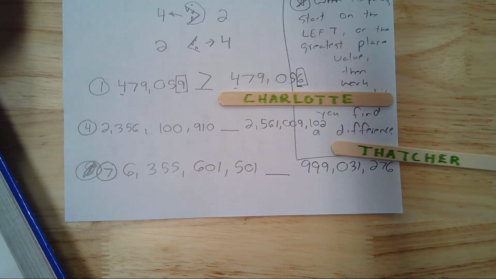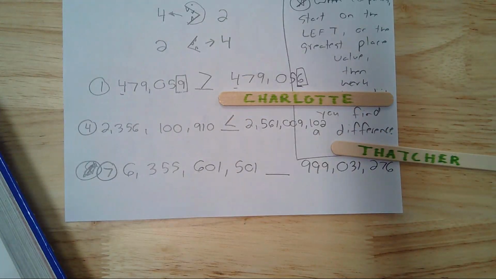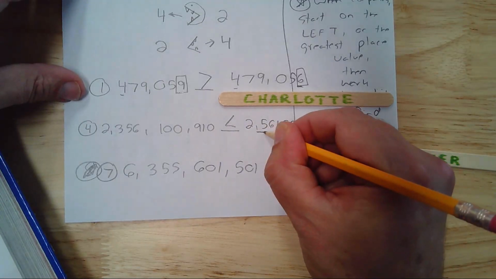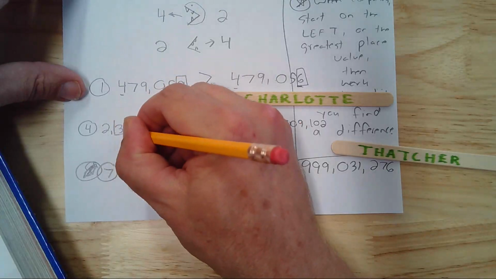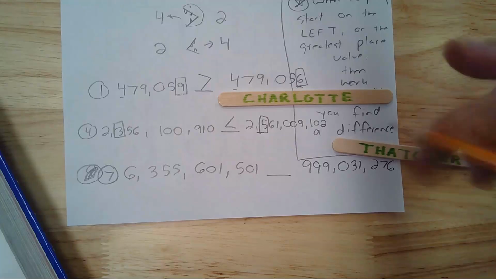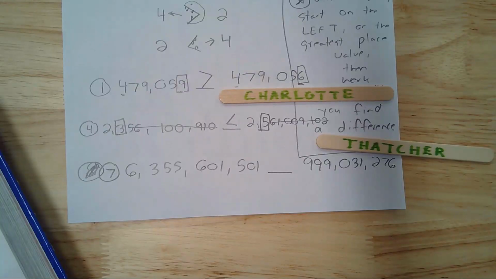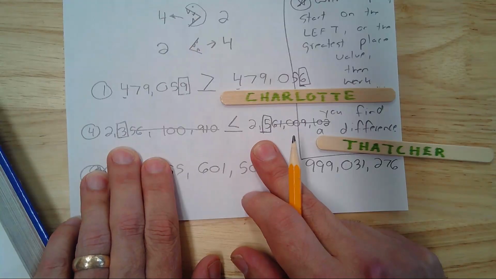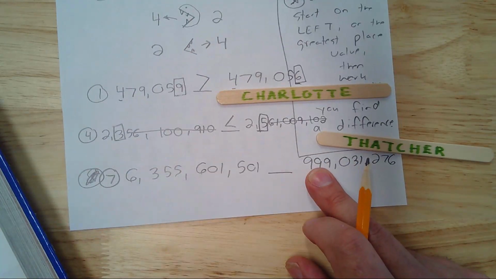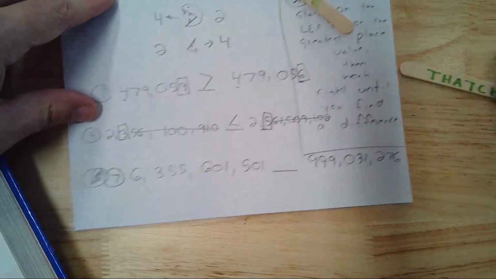Less than, like this? And how do you know? Right, she's looking in the 100 millions column. And all these other digits we wrote have no bearing on what we're doing right now. They do have bearing, but if we're doing comparing work, they don't matter. Everything from this point on is pretty much useless information for what we need here, because 300 million anything is always going to be less than 500 million anything, right? Yeah. Okay. Thatcher, what are you thinking?